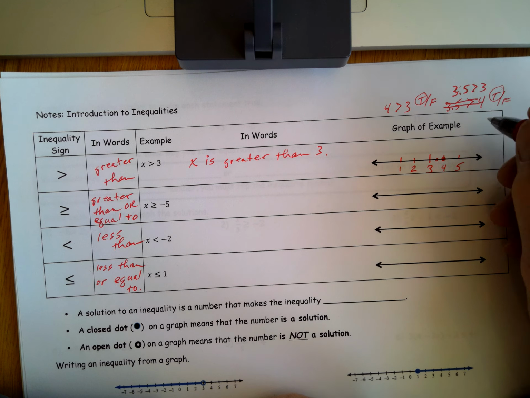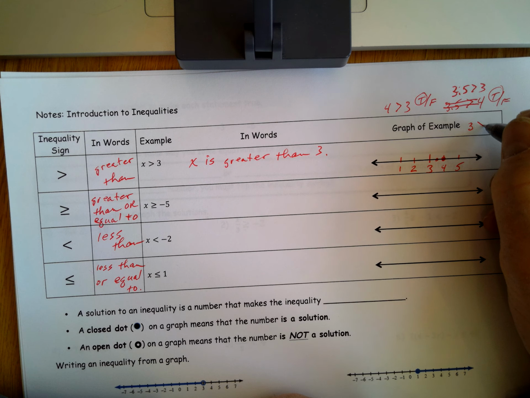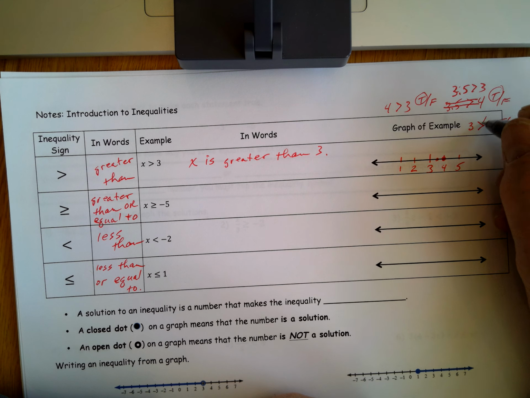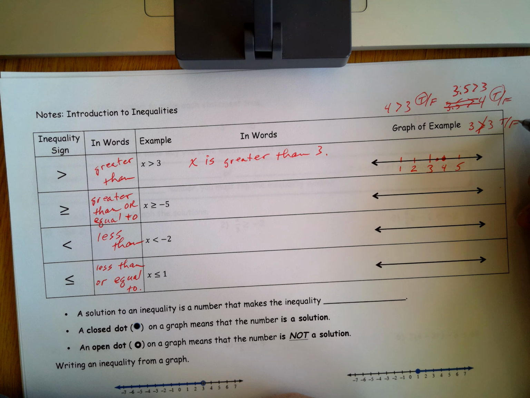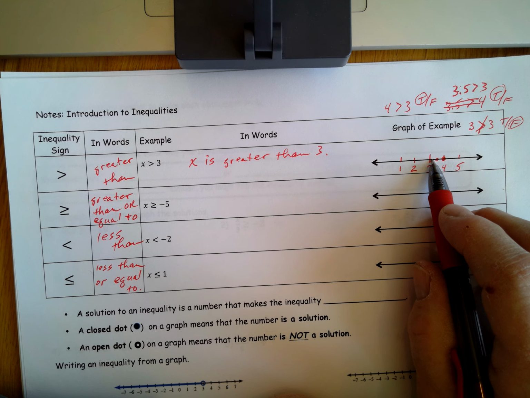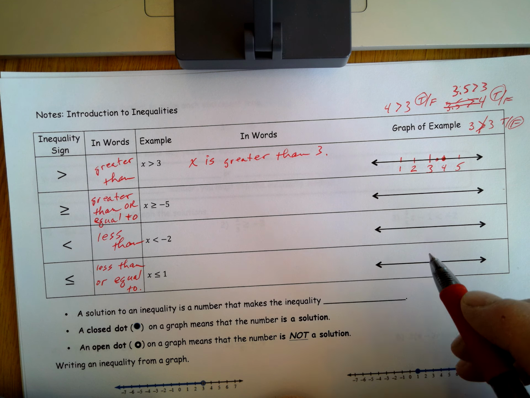How about 3? Is 3 greater than 3? Is that true or is that false? Well, 3 is not greater than 3. 3 is equal to 3. So it's not greater than, which means it's false. So 3 is not a solution, but any number really, really close to 3 is a solution.